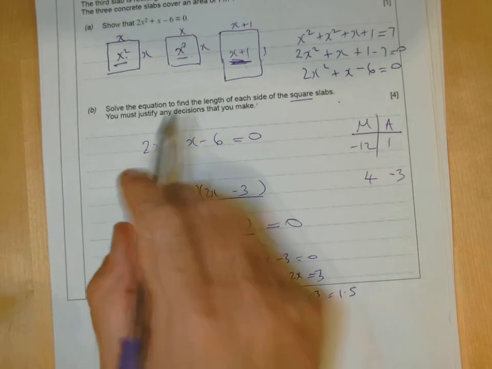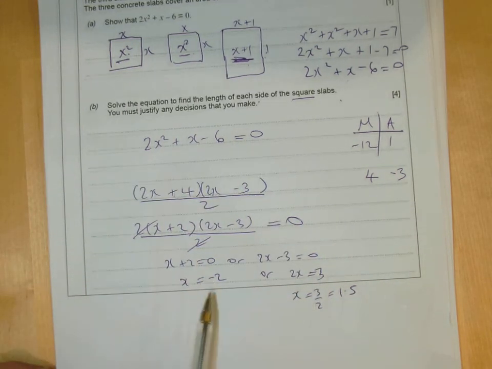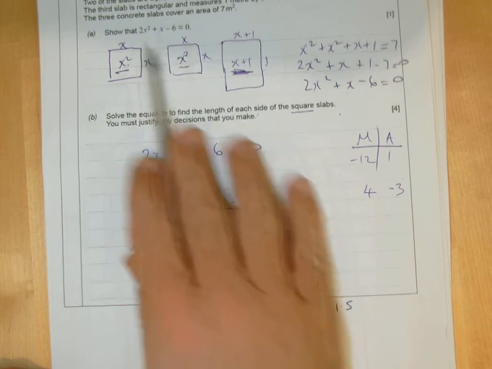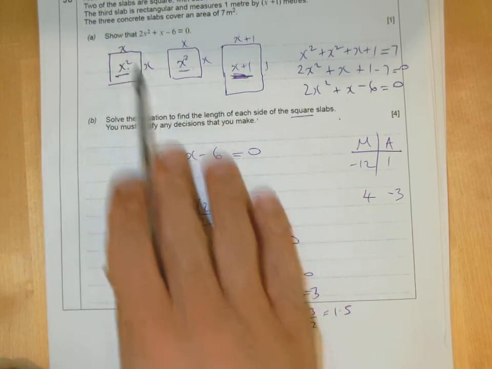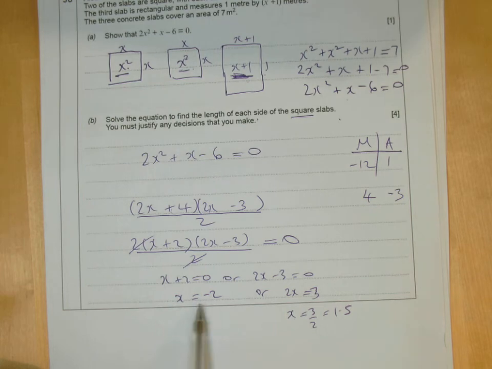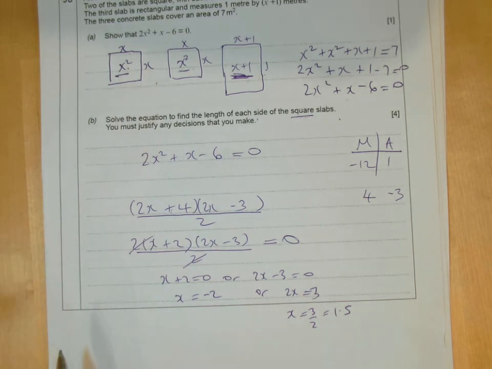Now, it says here, justify any answers you make. Now don't leave it like this, right? Because you've got to ask yourself now, does that make sense? This is a bit weird anyway, the way the question is set up. They've got these slabs and they measure them in terms of x, but that's the way they've done it. But x equals minus 2, there's no way that would happen. You can't have minus 2 as a length. That's just silly. So think about what x actually represents. x represents a length. You can't have minus 2.